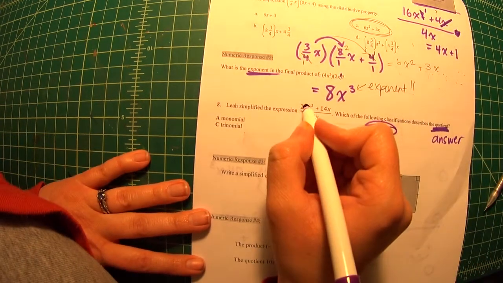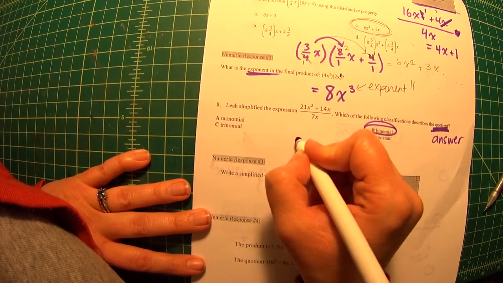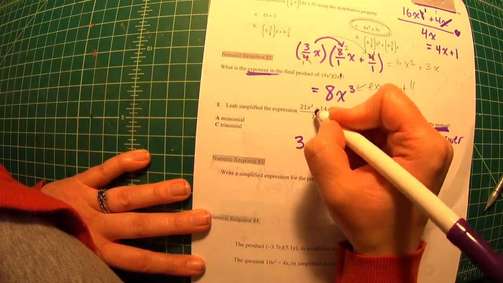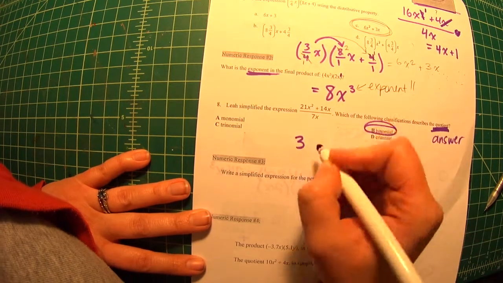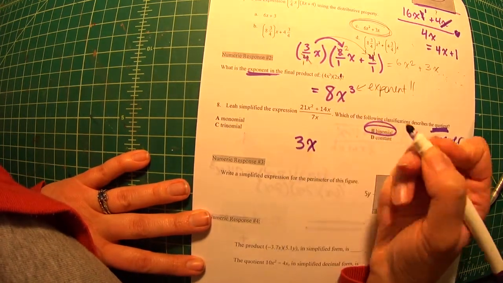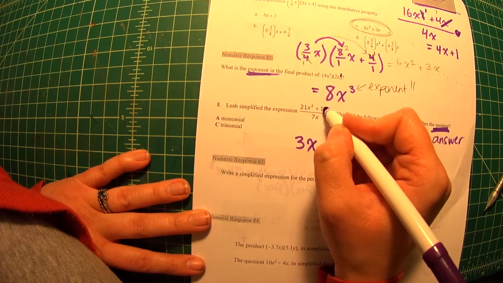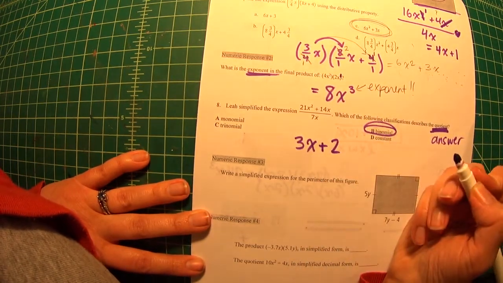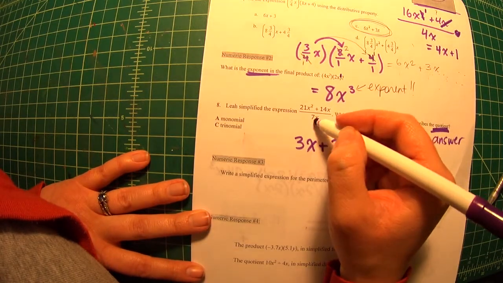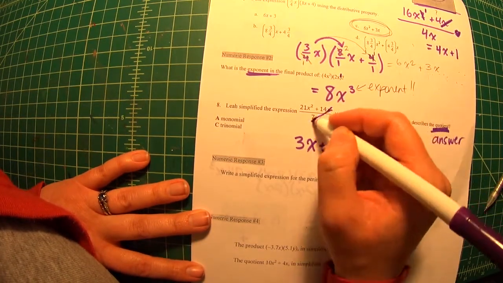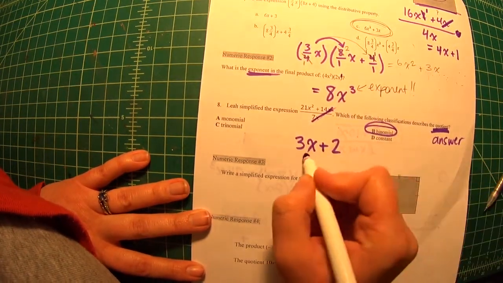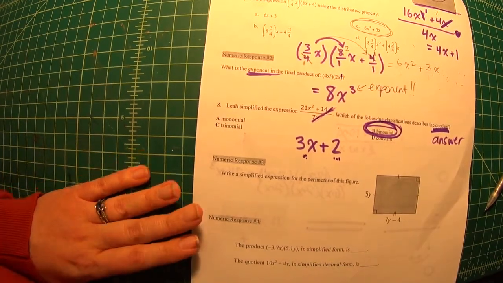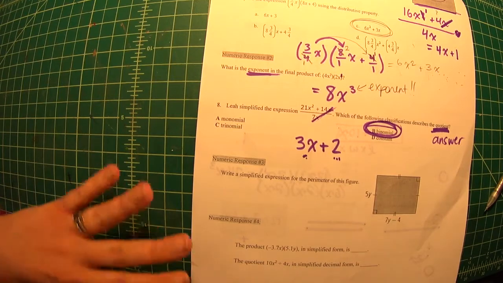So even without solving anything, I can already see that it's going to be a binomial. But just to show you, 21 divided by 7, 3, x squared divided by x. This 1x will cancel with one of these x's and leave me with 1. 14, positive 14 divided by positive 7, positive 2. And x divided by x, gone. They cancel out, so nothing. Still a binomial, still 2 terms. Okay, so even if you had to solve it out, you'll see it's a binomial.